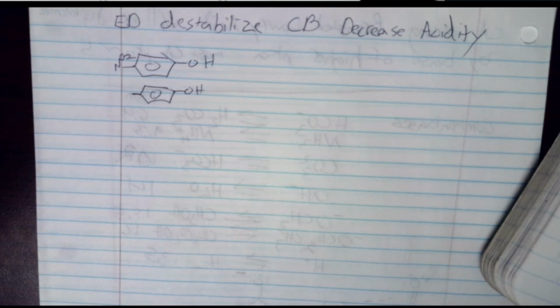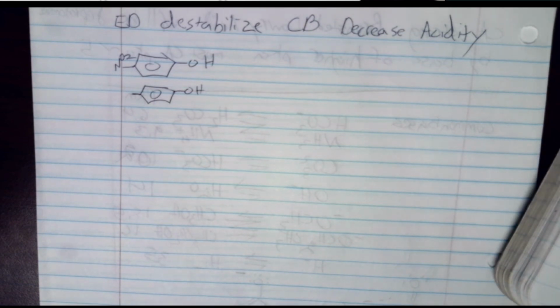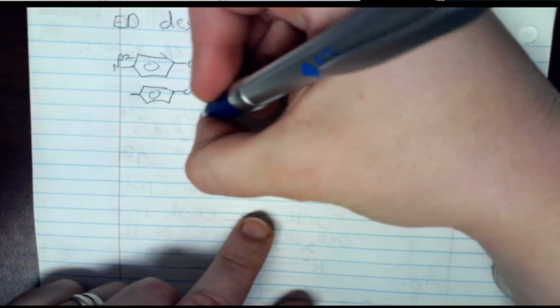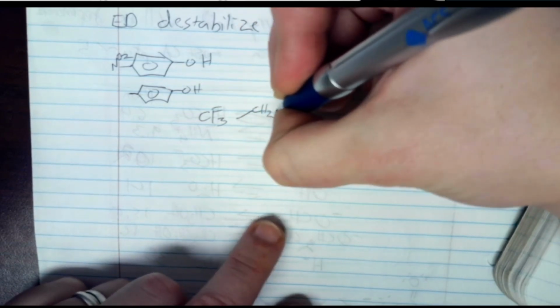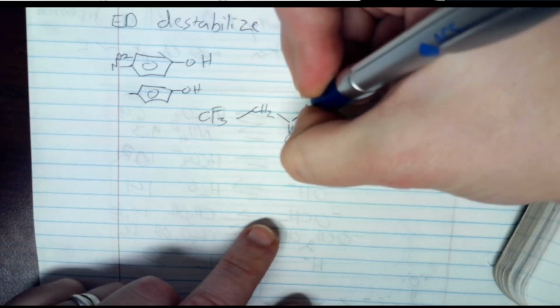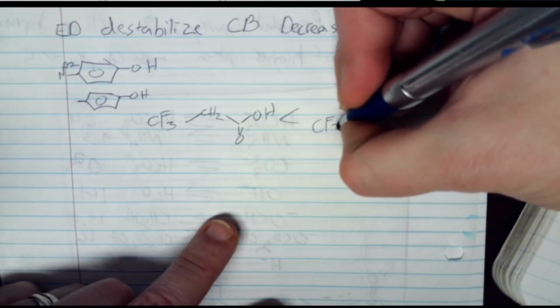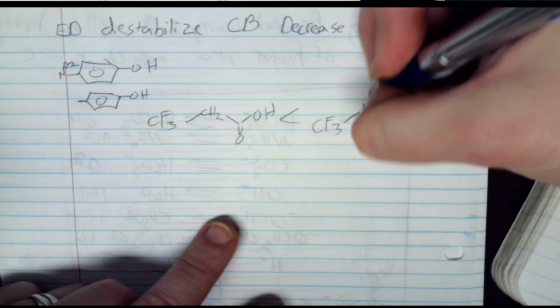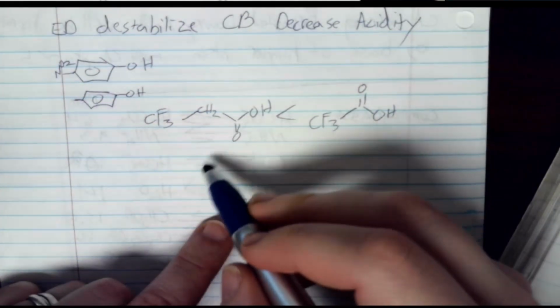Now, in general, the more electronegative the group, the more the acidity. The stronger the electronegativity, the more the acidity. The closer they are to the acid, the more the acidity. So, for example, CF3CH2COOH is going to be less acidic than CF3COOH because they have to pull electron density from further away.